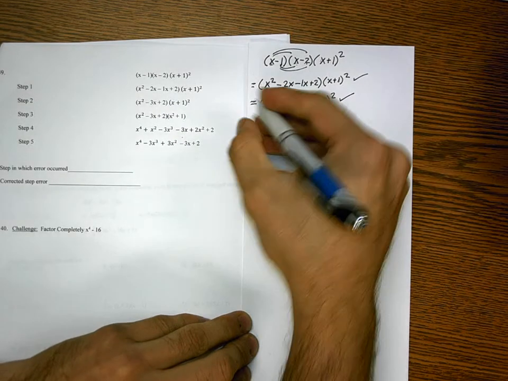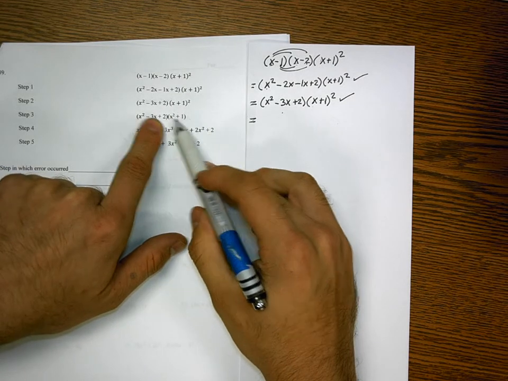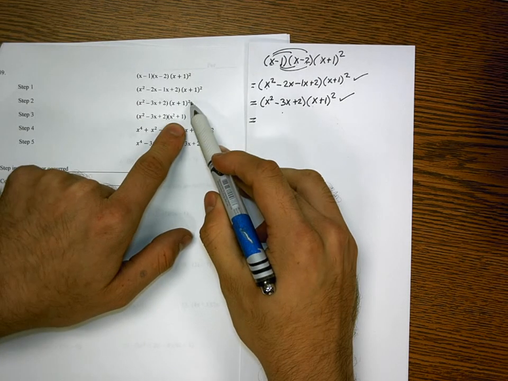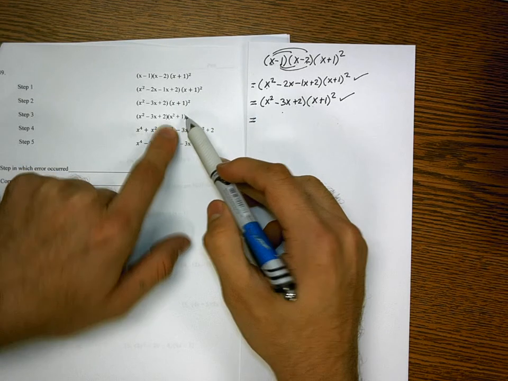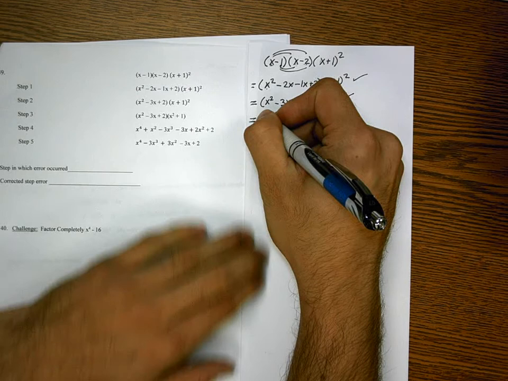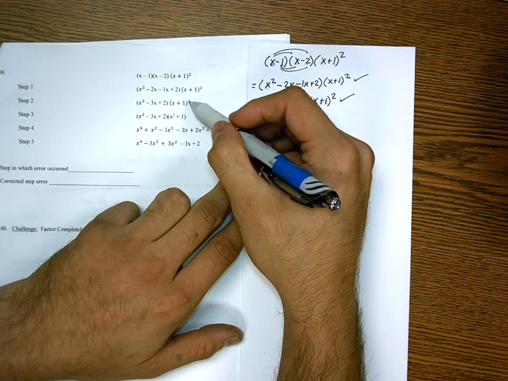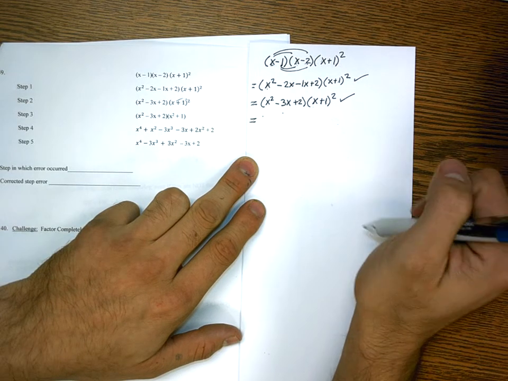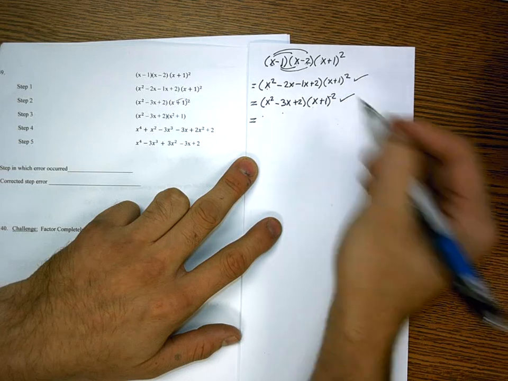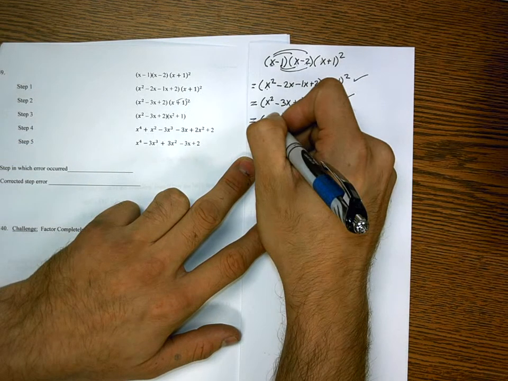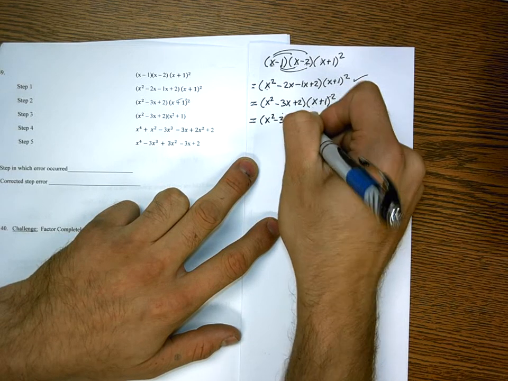What did they do after that? It looks like this stayed the same, but this squared went away. So here's what I'm guessing they did. We kind of have to analyze how that happened. It looks like they tried to distribute that 2 as an exponent. That is not correct. You cannot just distribute that as an exponent. What you should do, if you're not sure what to do with this situation, is to just expand it.